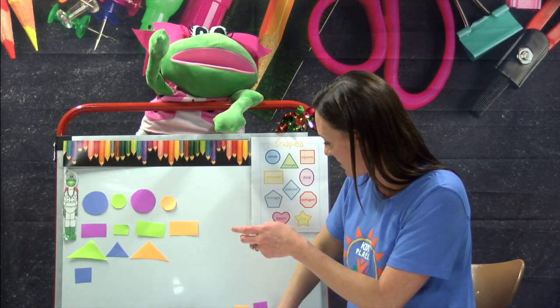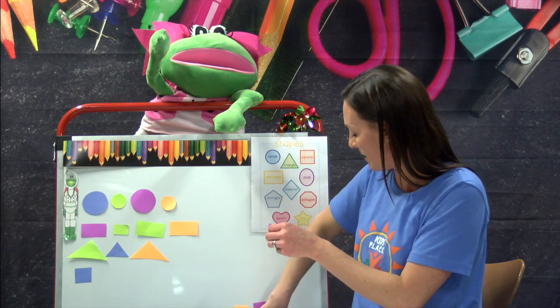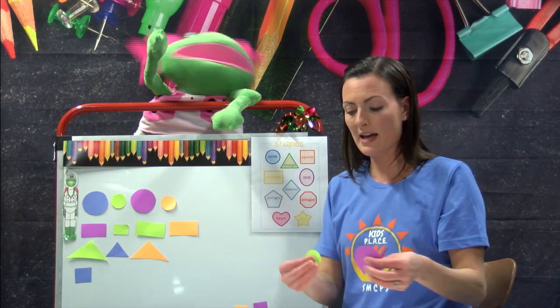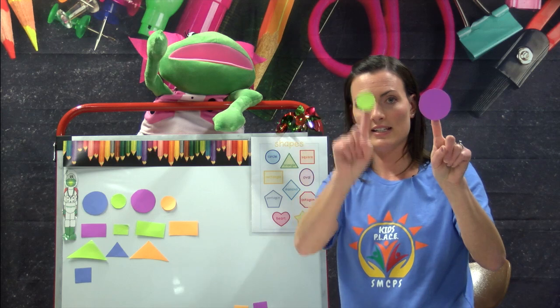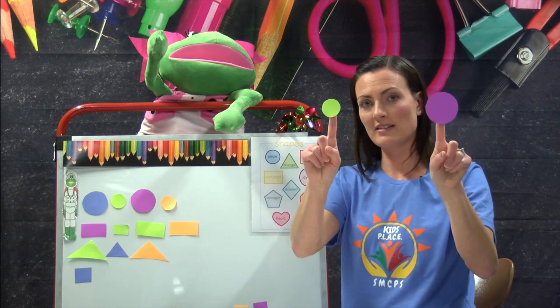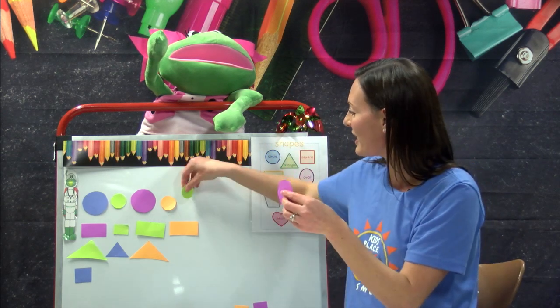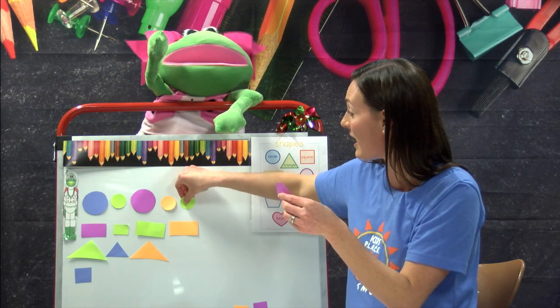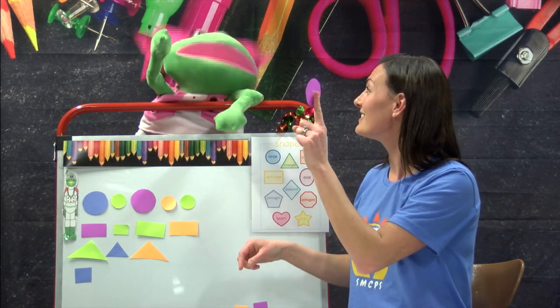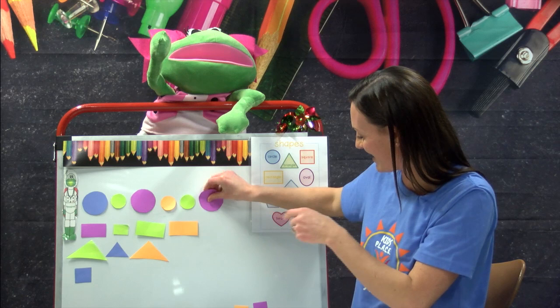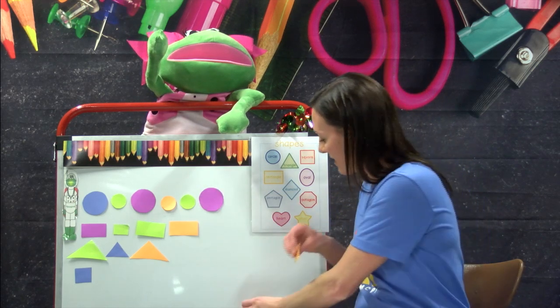Oh, let's see how many I can fit up here. Okay, we are almost there. I've got a lot of shapes up here, Franny. Lines that just keep going. There. What are they, Franny? Curvy lines that go round and round? Circles. That's right.